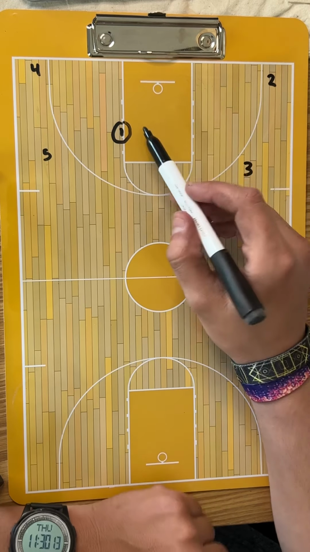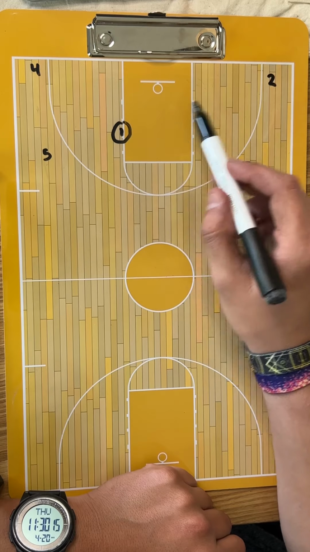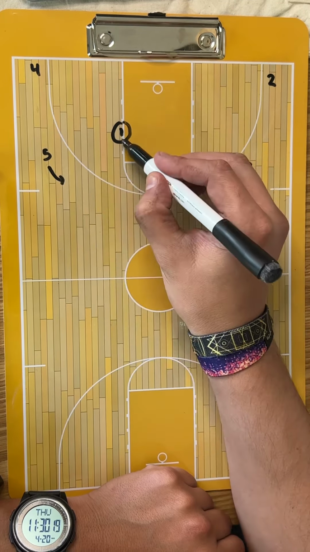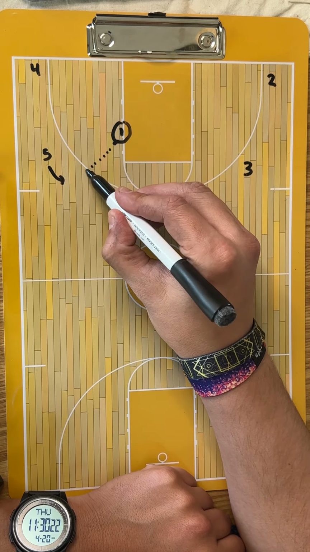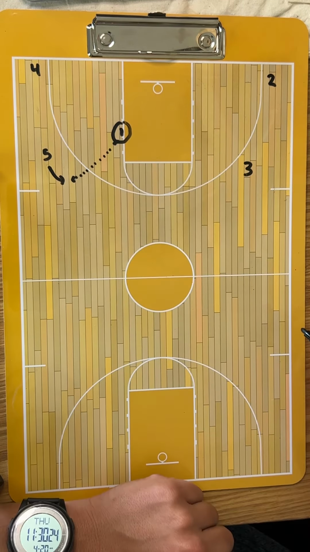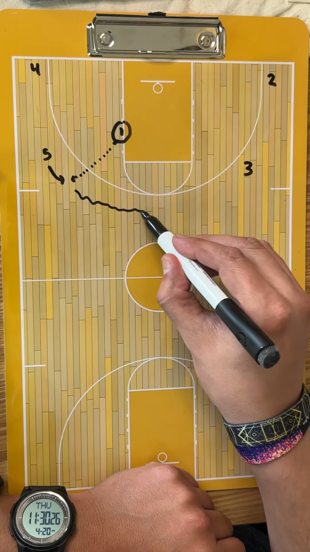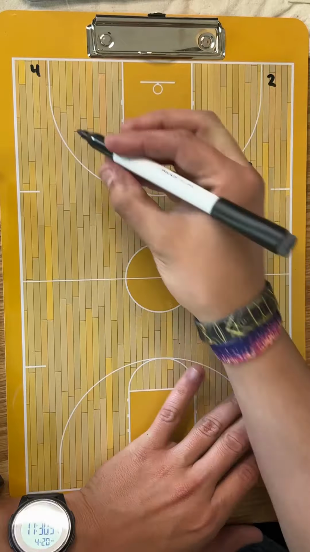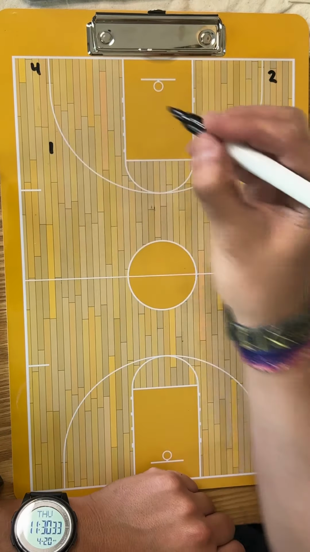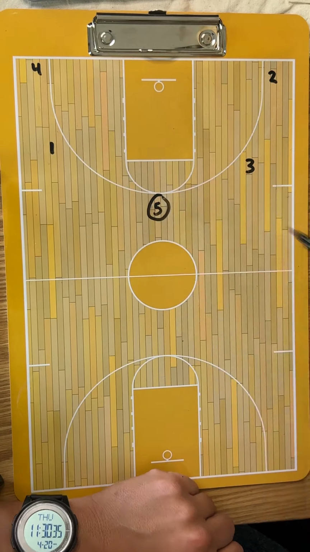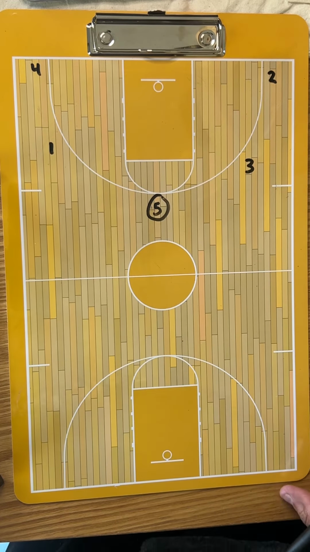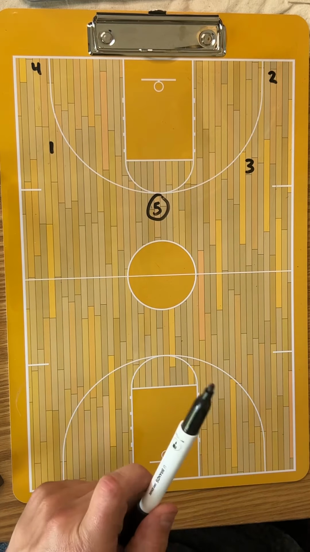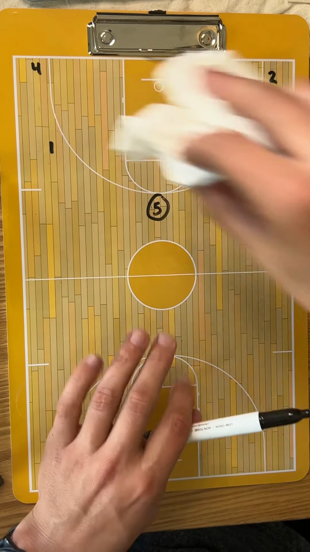1 has it here. Now, 1 comes to a stop, 1 can kick it out to 2, can kick it out to 3. 5 is coming this way, or they can reverse pivot and kick it out to 5 as the safety valve. You know, maybe 5 drives it right here. And look where we are again, because 1 would just cut back out. And now we're basically back into our 5 out setting, okay?